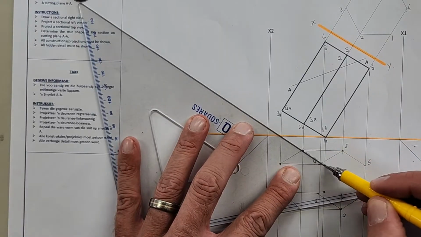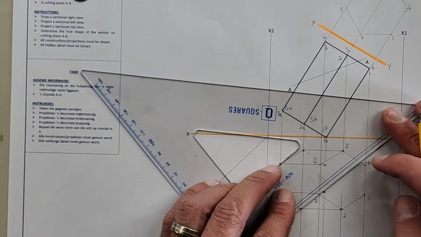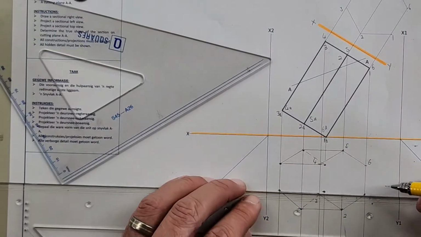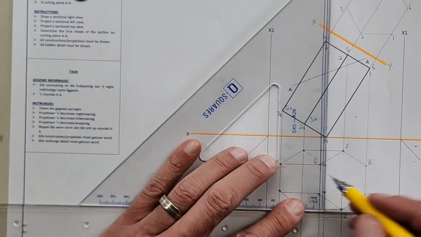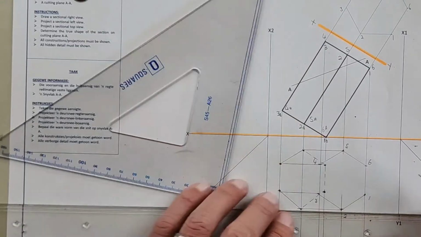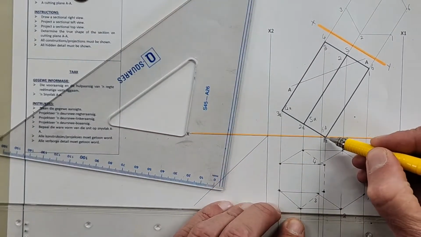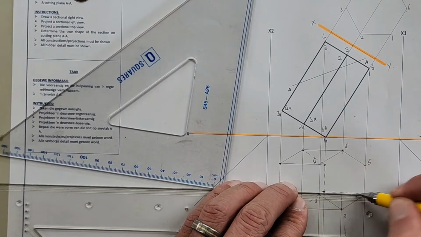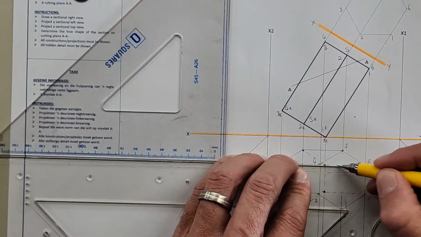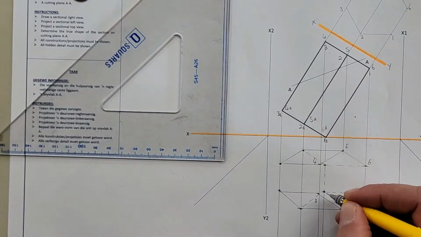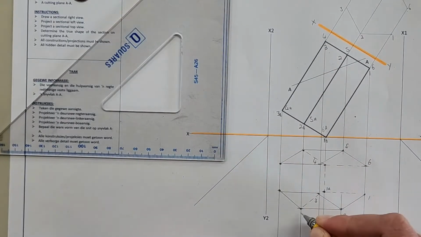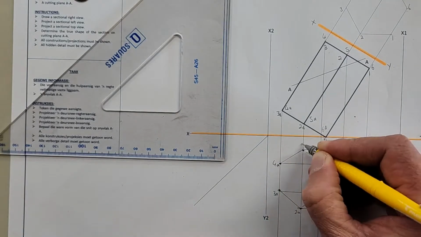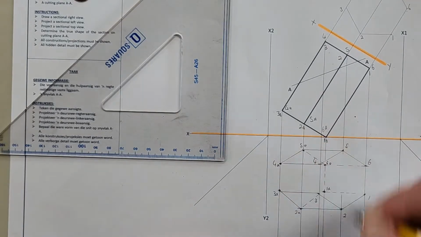This is all drawn with construction lines. At the bottom, from the 1 to the 1, hidden detail, from the 6 to the 6. So there's the 1A, 2A, 3A, 4A, 5A, and 6A.